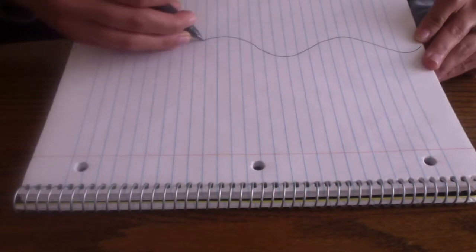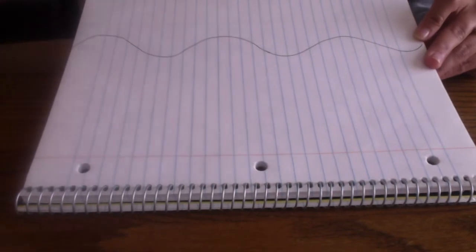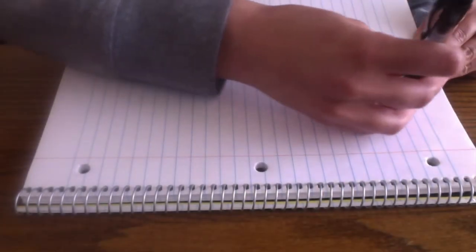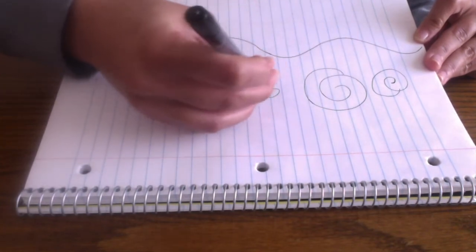I'm going to start with a wavy line that goes all the way across my page. I think that kind of looks like hills in the distance. If you wanted to make more like mountains, I think a zigzag line would look great, or maybe a straight line if you wanted to show flat land.